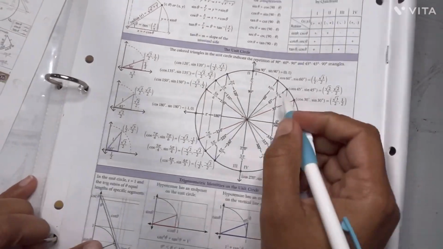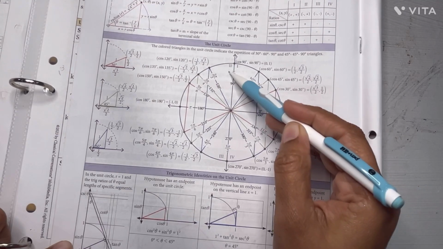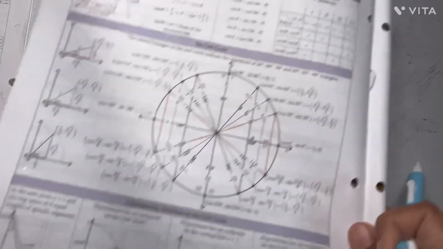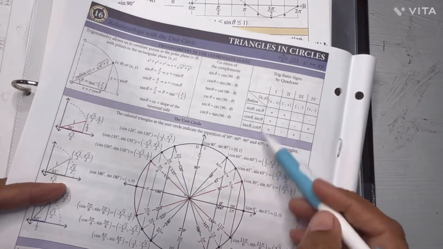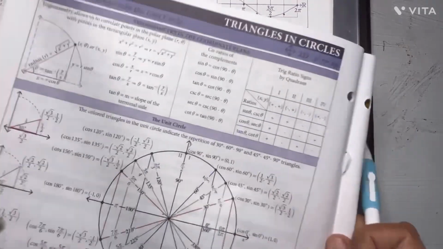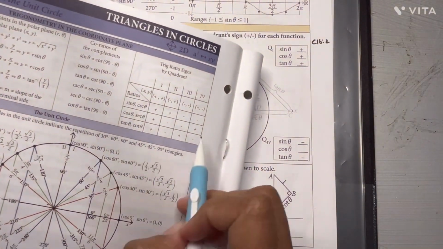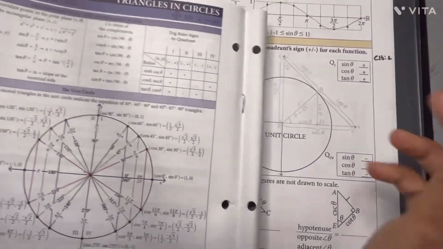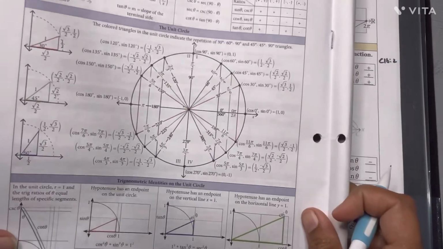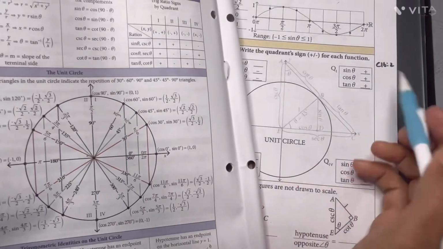If you look at this graph here, you will see that there are 4 quadrants: quadrant 1, quadrant 2, quadrant 3, and quadrant 4. If you want to know the signs of these quadrants, it's mentioned right above it, trigonometric ratio signs by quadrant. They list out the signs for you, so all you have to do is look at that and follow through with it. In your trigonometric circle, it's always cos theta, comma, sin theta, right?